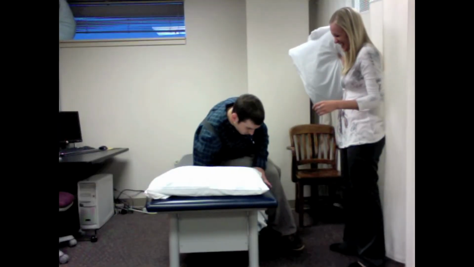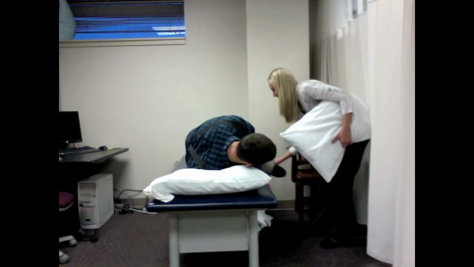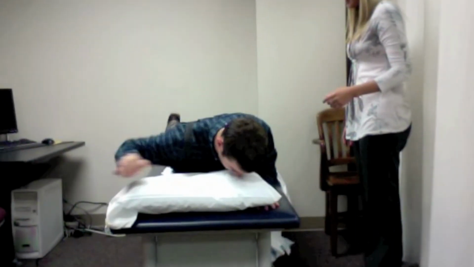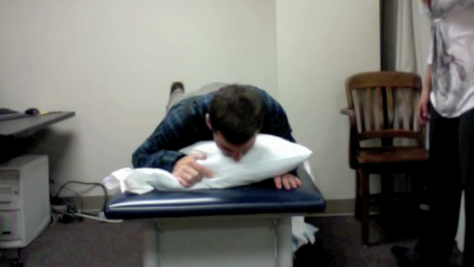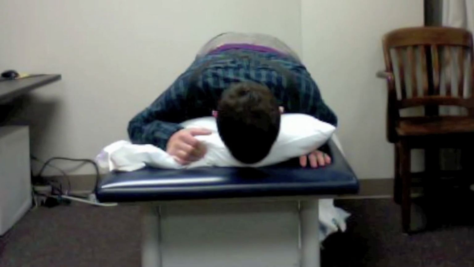Chip's therapist knows that the research shows that each intervention plan should be tailored specifically to the patient's deficits. Since she saw that Chip had more hip flexion, she decided that she was going to have him lay prone so he would be able to stretch out his hip flexors.